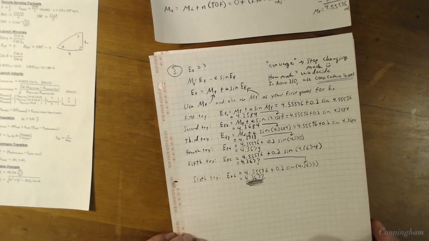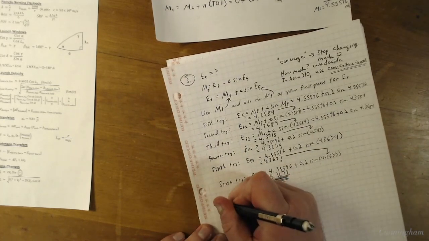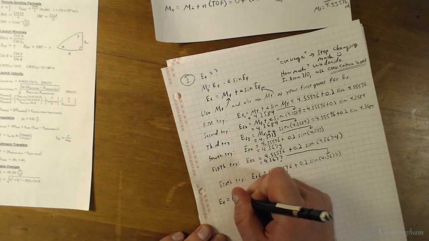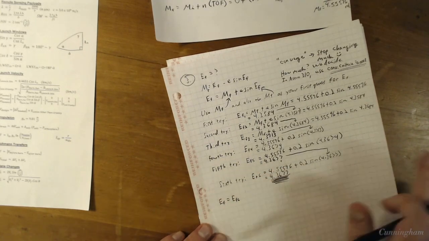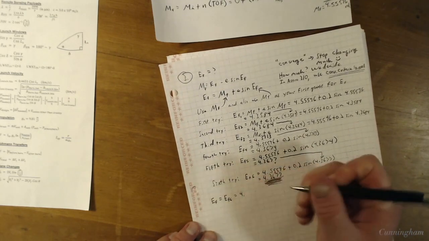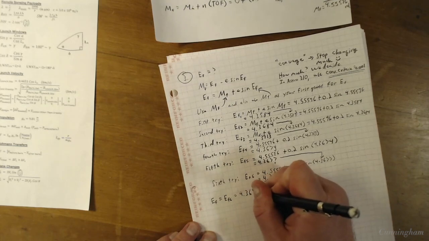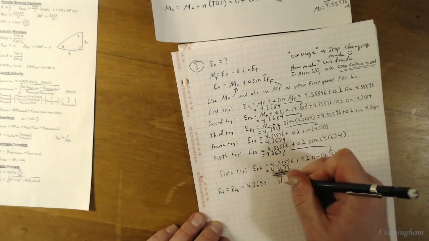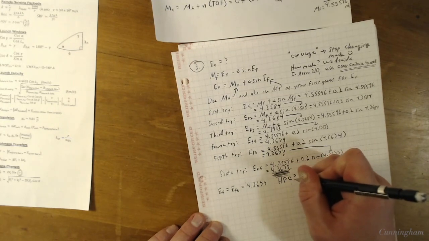All right, so our eccentric anomaly final is what we got after the 6th try. It just happened to be when it finally stopped changing. And that's 4.3677. Now, let's think about our half-plane check.